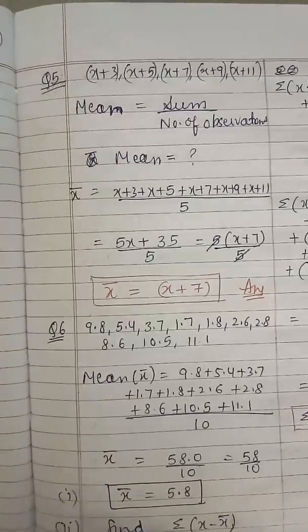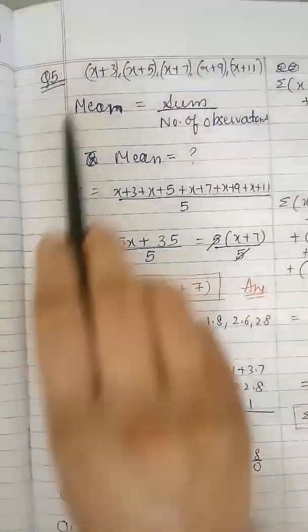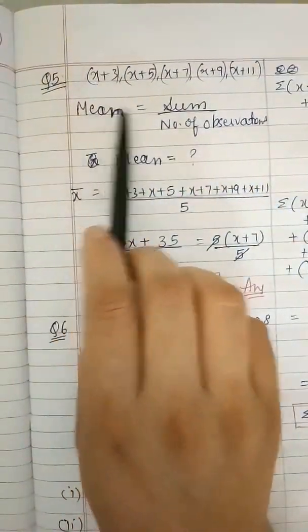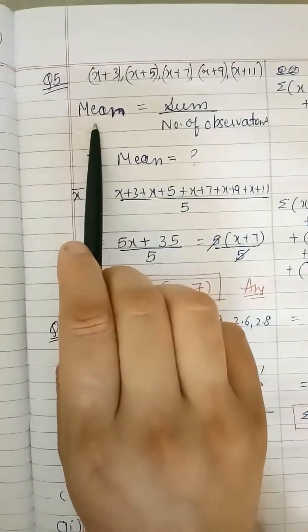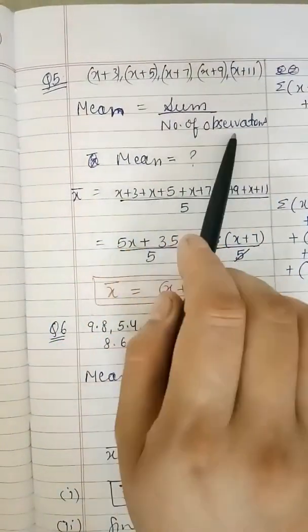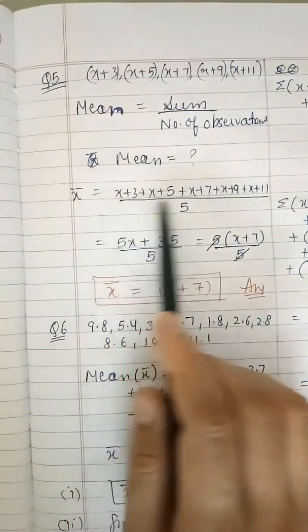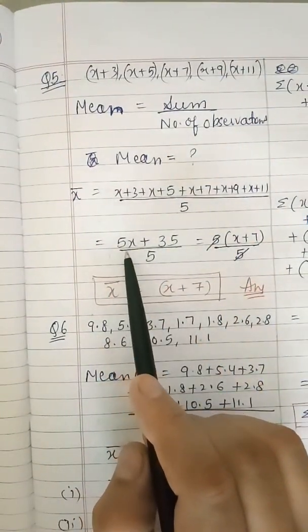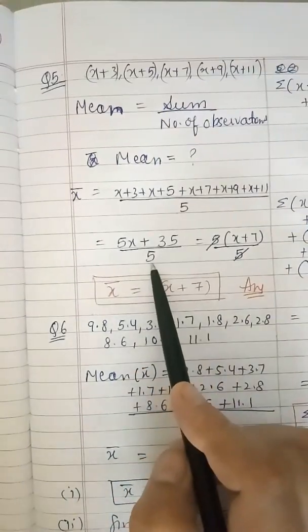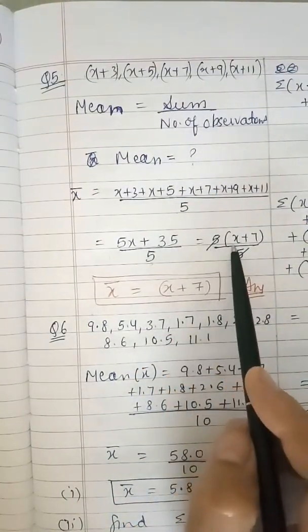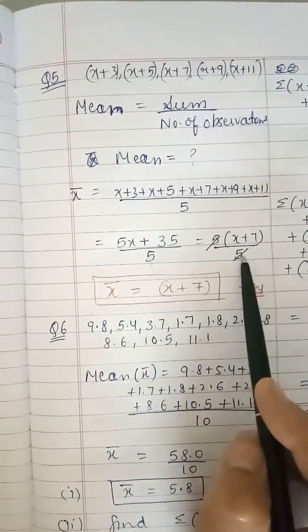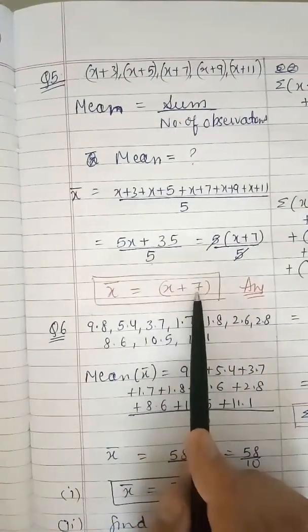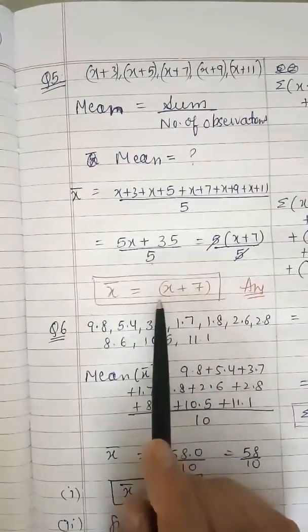Now in the fifth question, find the mean of the following numbers. These are the numbers, given in terms of x. Again you are supposed to find the mean, that is sum divided by number of observations. We will add them and divide by 5. And here when we add, it is 5x plus 35 upon 5. 5 you can take common. It is x plus 7 divided by 5. 5 will cancel with 5. We are left with x plus 7. So this is the required mean.